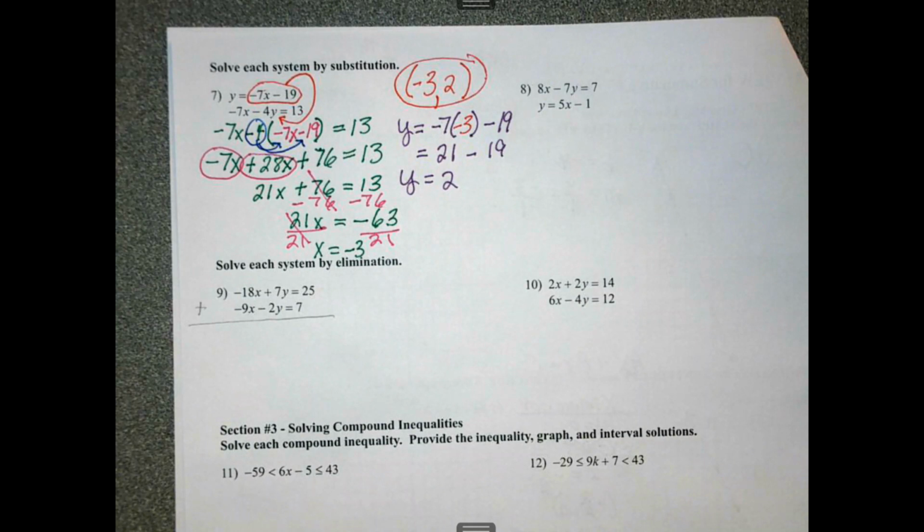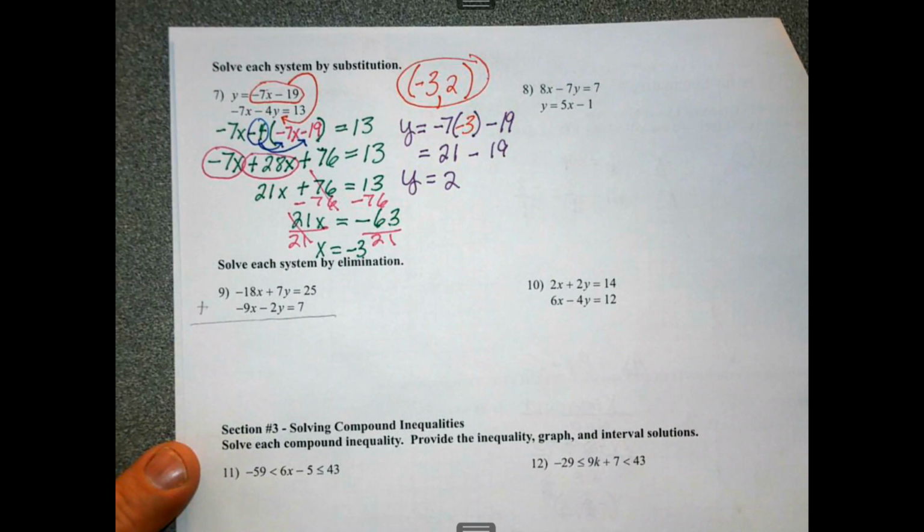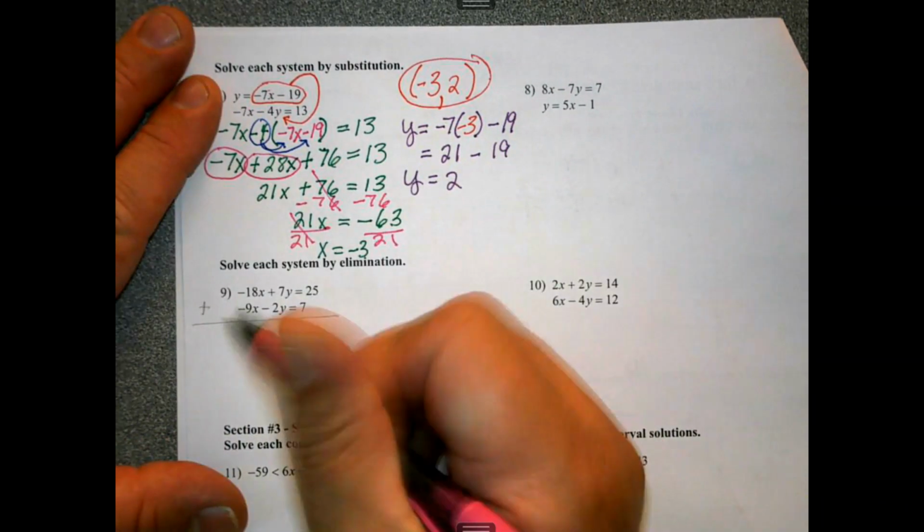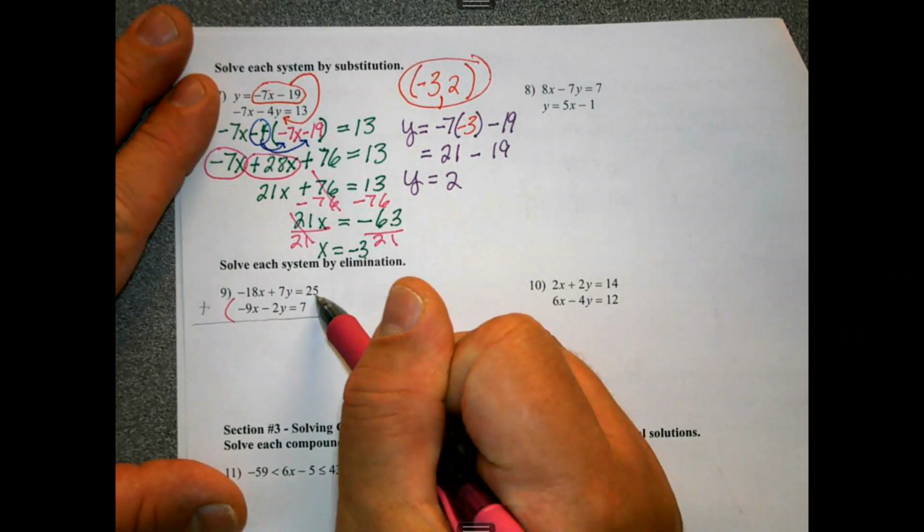Why, no, Mr. D. We're going to have to multiply one or maybe both of the equations by a number, maybe by an opposite number. Really? Well, which one do you want to multiply by? None of the above. The bottom one. Negative 2.